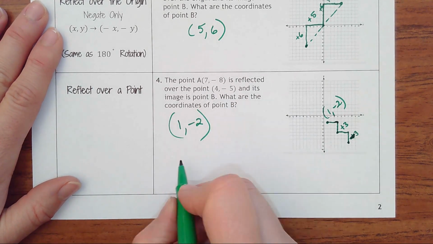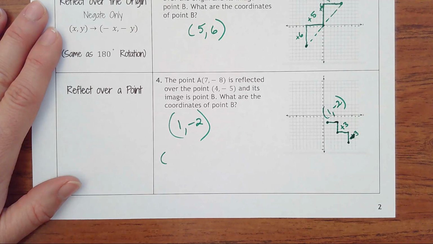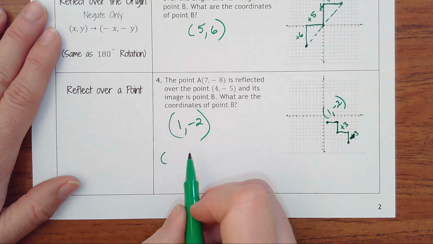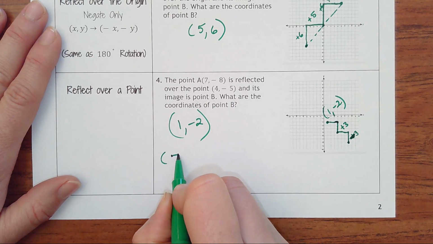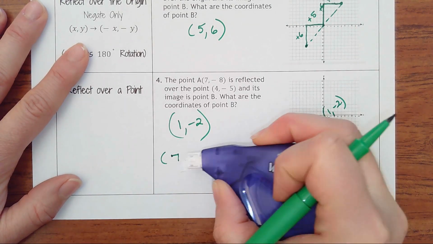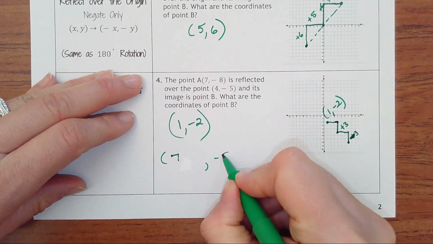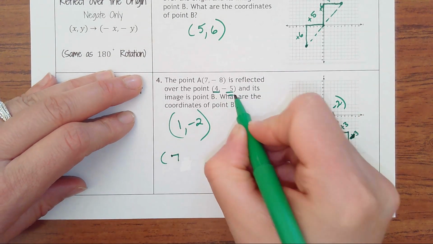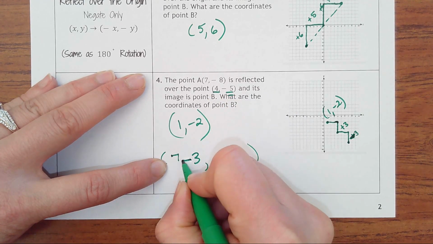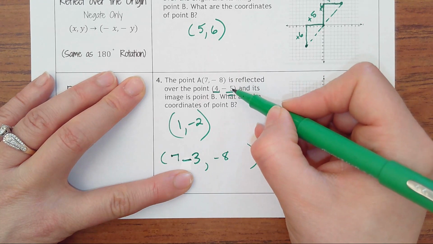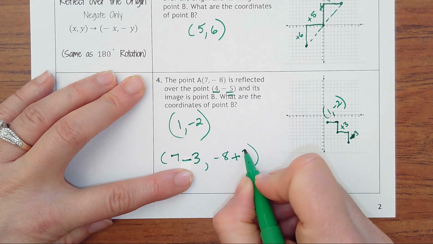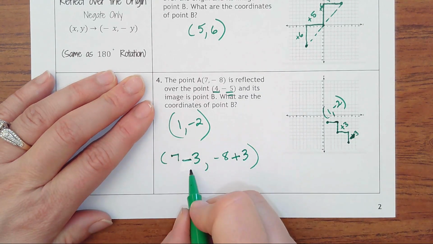So asking yourself, from 7 comma negative 8, I'm going to leave a space. How are we getting to 4, negative 5? 7 to get to 4 would be a left 3, a minus 3. And then negative 8 to negative 5, you're actually going up or adding 3, right? So then that would be my rule.